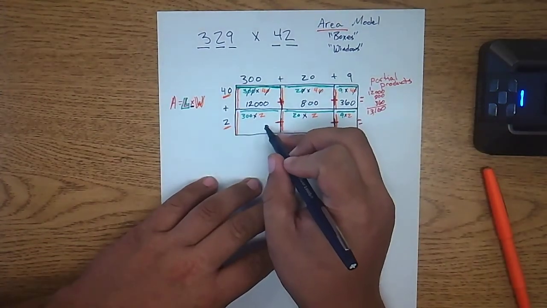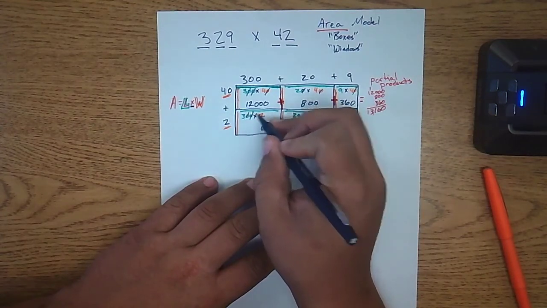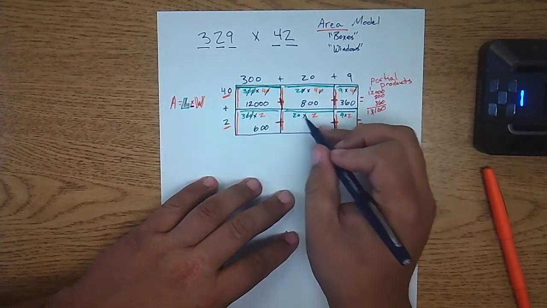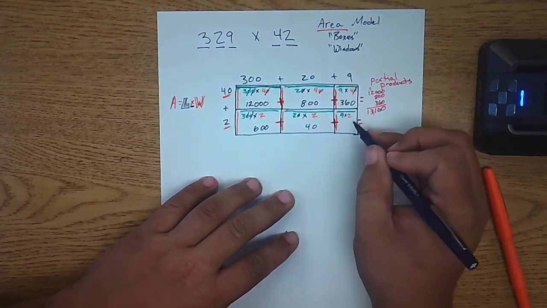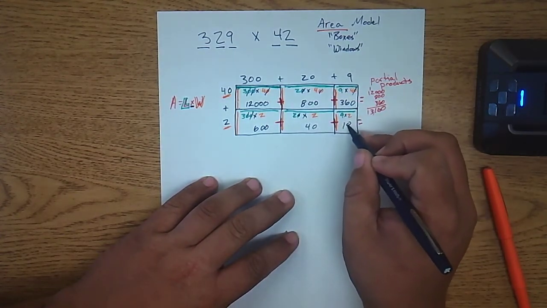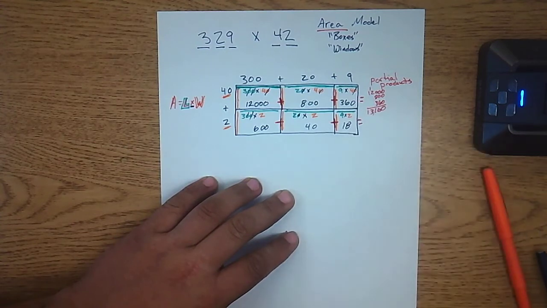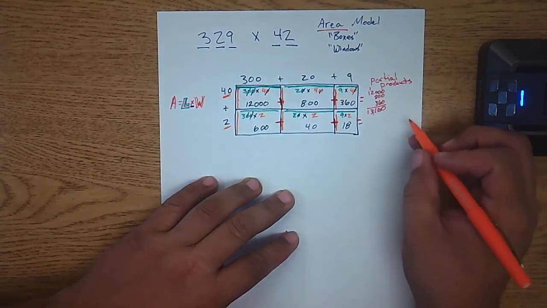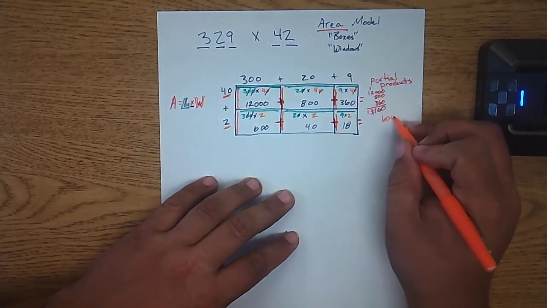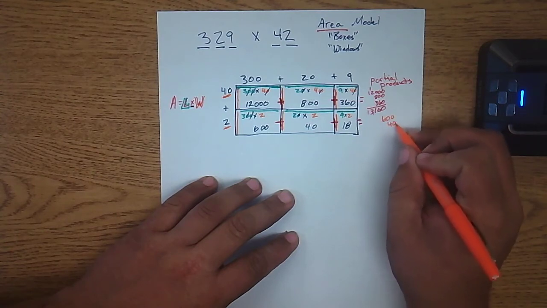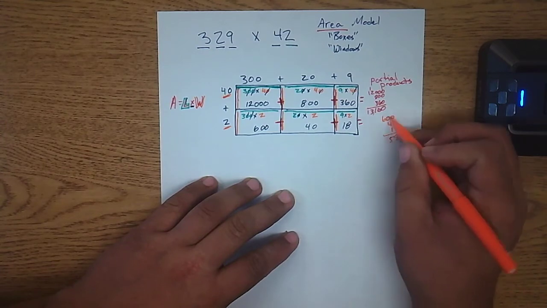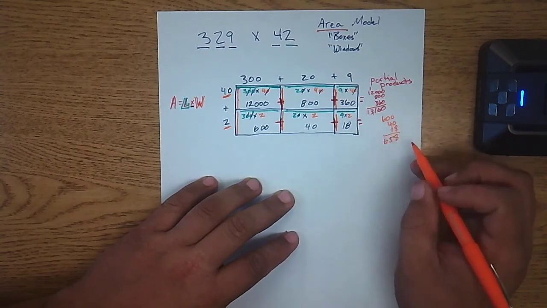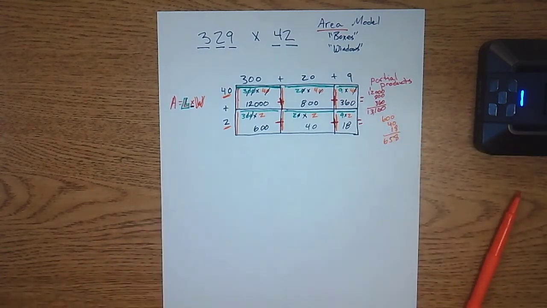I've got 2 zeros. 3 times 2 is 6. 1 0. 2 times 2 is 4. And 9 times 2 is 18. That gives me 640 and 18. 8, 5, 658. Do those numbers sound familiar?